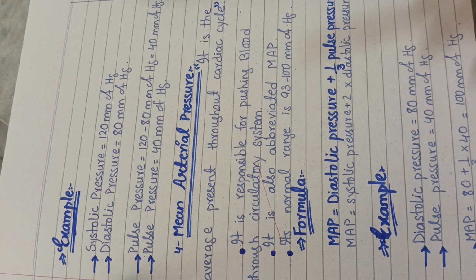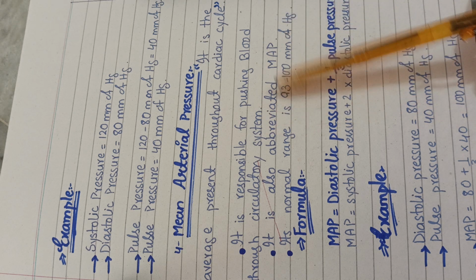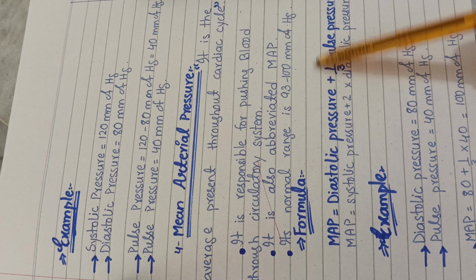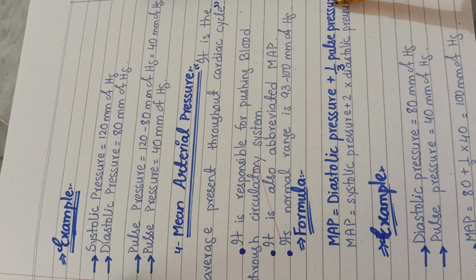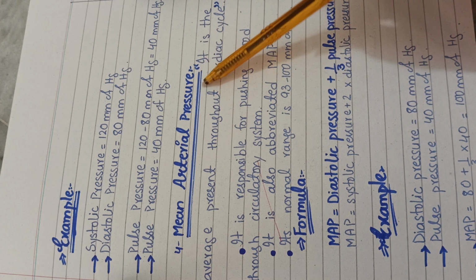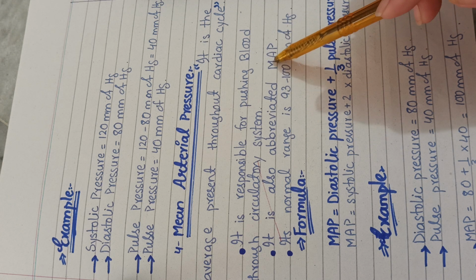Now let's discuss the mean arterial pressure. Mean arterial pressure is the average pressure over your cardiac cycle. The formula to calculate it is diastolic plus 1/3 pulse pressure. The pulse pressure is 40, one third of it, and the diastolic pressure is usually 80. When you put all these values in, you will get 100. The normal range of your mean arterial pressure is 92 to 100, but ideally it should be 100. It is abbreviated as MAP.